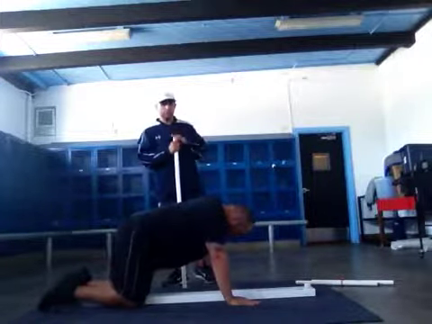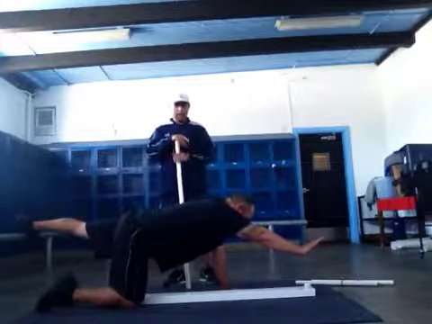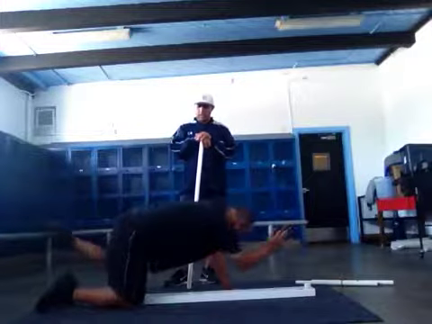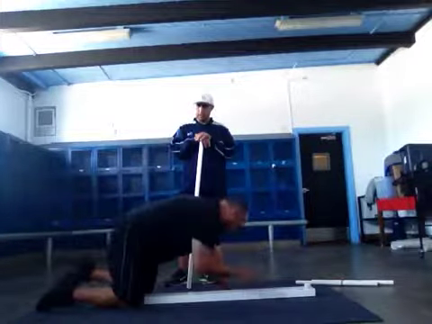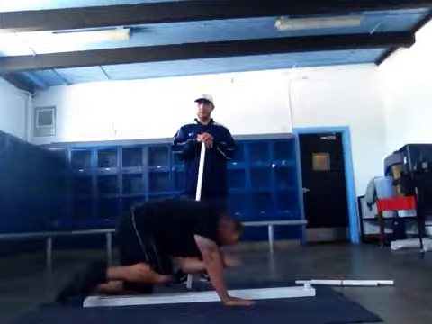Obviously, if there's difficulty coming back on one side or the other, we do the opposite leg, opposite shoulder. And in. That's it. Good. And up.